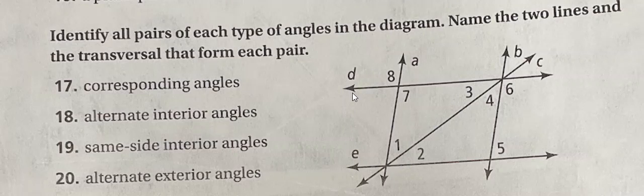Okay. If you're looking at A and B, as we did before, then an alternate interior pair would be your angle 1 and your angle 4, because it would be interior and alternate. And then if you look at C and E, it would be 4 and 5. All right, moving on. Number 19.